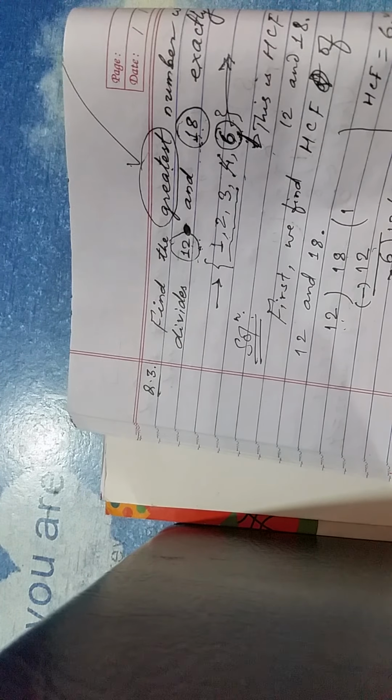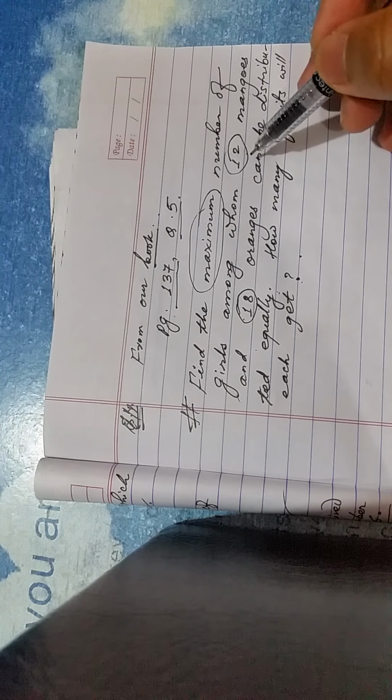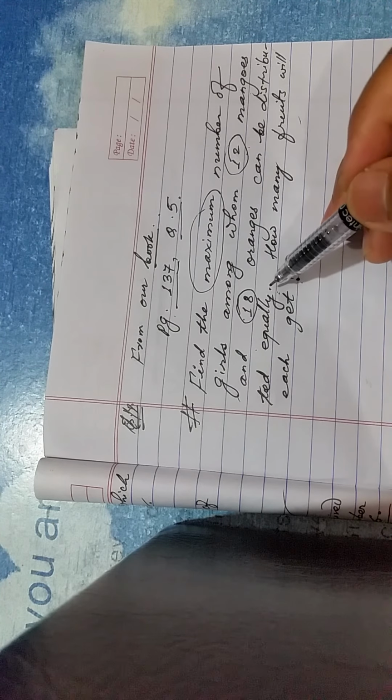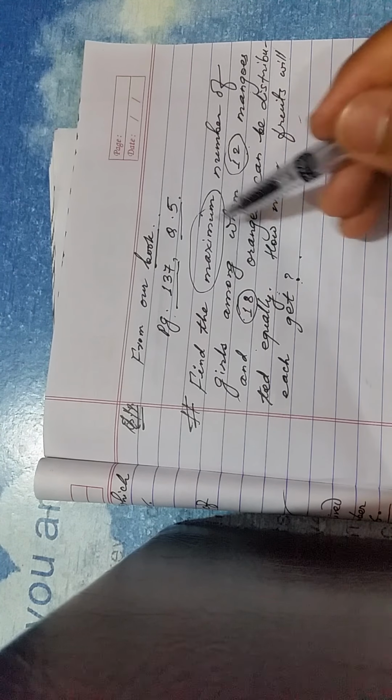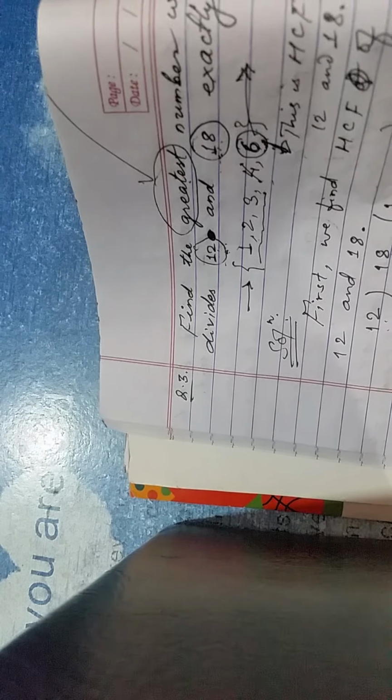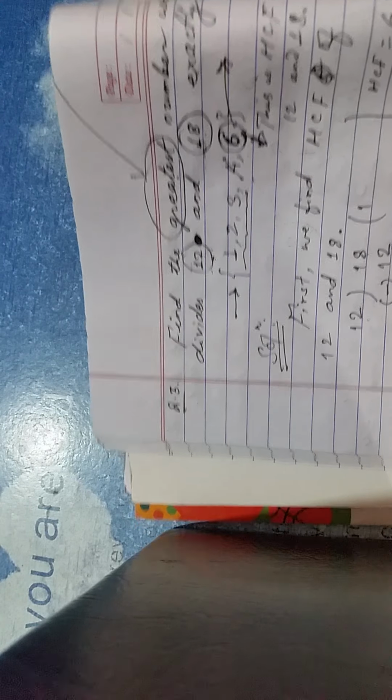Similarly, what do you think about it? This question is also comparable with the question before. The same numbers I have taken, 12 and 18. So we can divide 12 mangoes and 18 oranges equally to the girls if there are 2 girls, 3 girls, similarly 6 girls, like that. And the maximum number of girls can be 6 only, because this question can be compared with the question just before this.